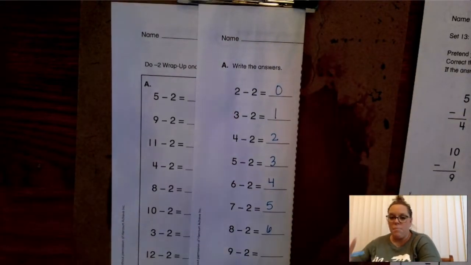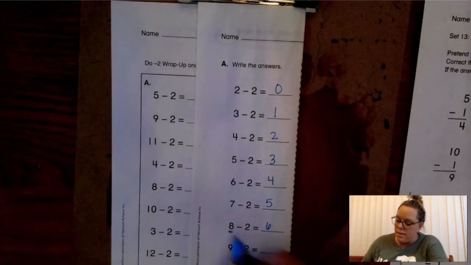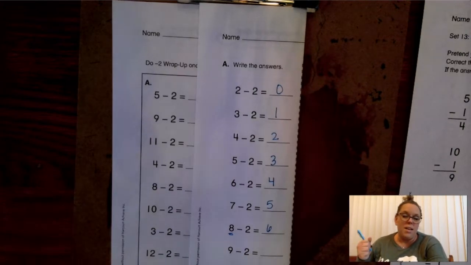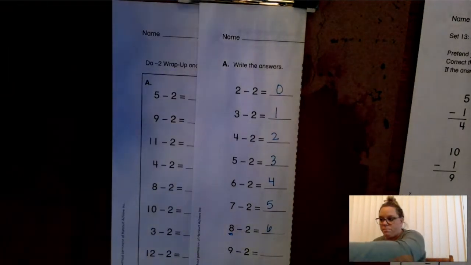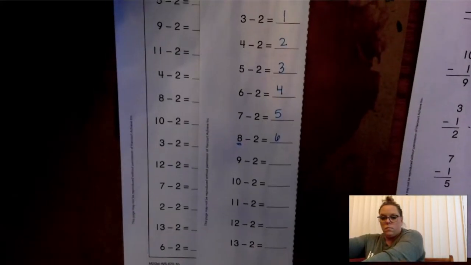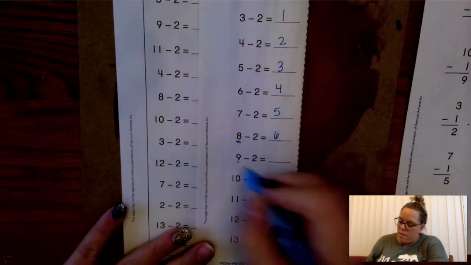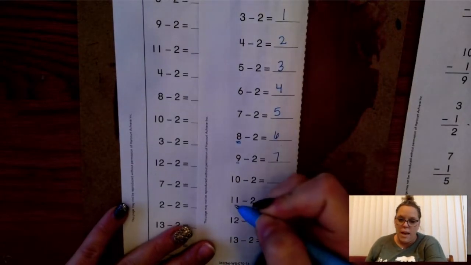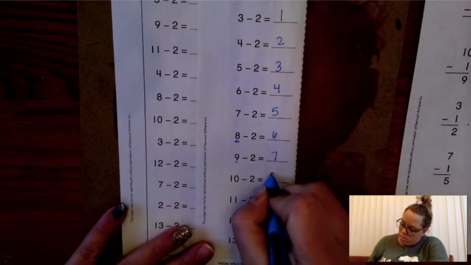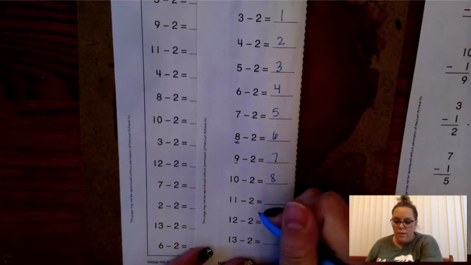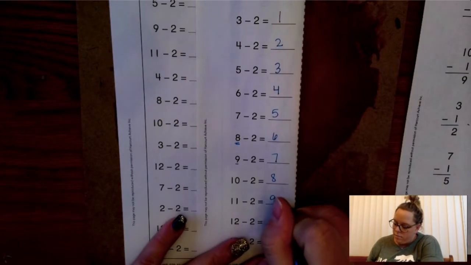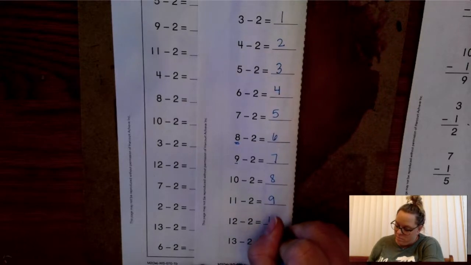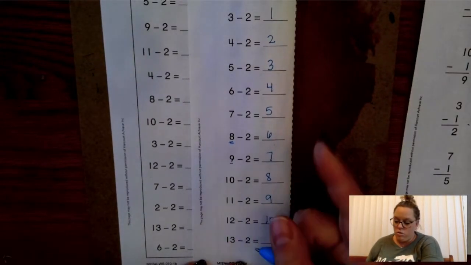That first number is not being counted when I say this number. When I said 8, I didn't count 8 as one that I was going backwards. It's my starting spot. I say that to give myself a starting spot. 9 minus 2: 9, 8, 7. 10 minus 2: 10, 9, 8. 11 minus 2: 11, 10, 9. 12 minus 2: 12, 11, 10. 13 minus 2: 13, 12, 11.